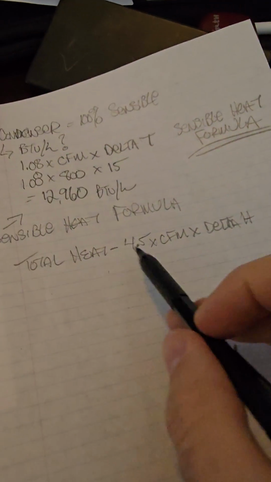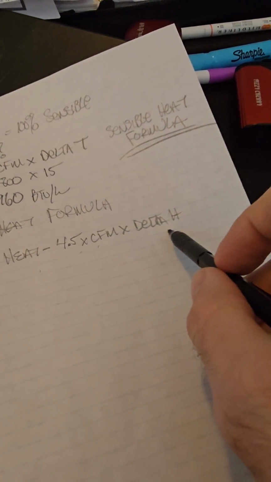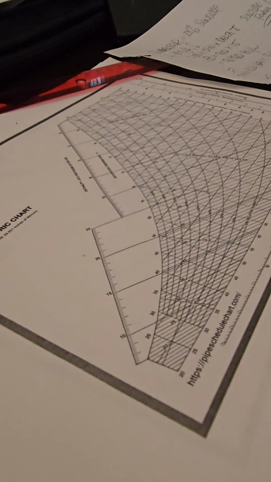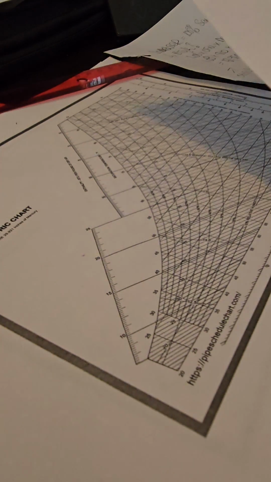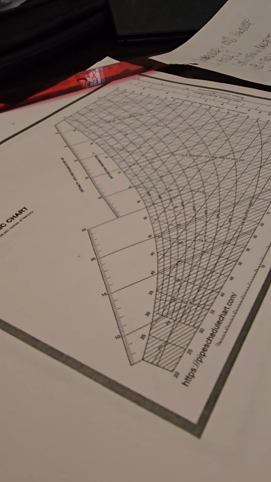Total heat is 4.5 times CFM times delta H. So we have to plot. Yeah, I got it. I'm sorry, I honestly tried to do this all really quick. We're at 38 minutes.